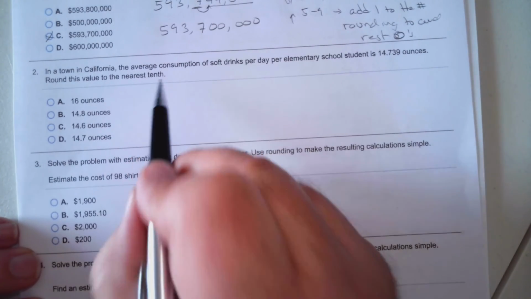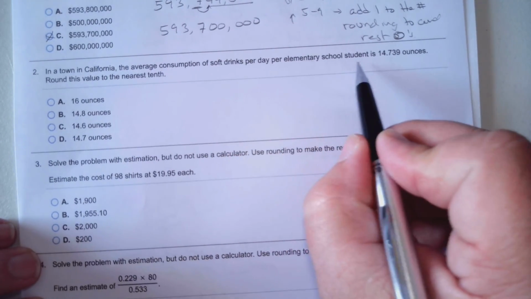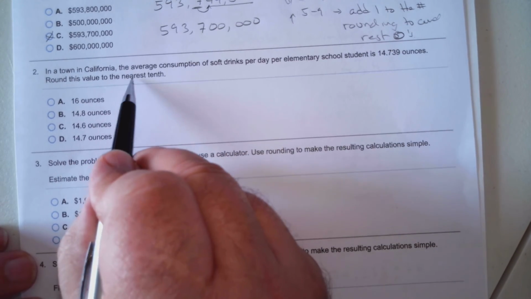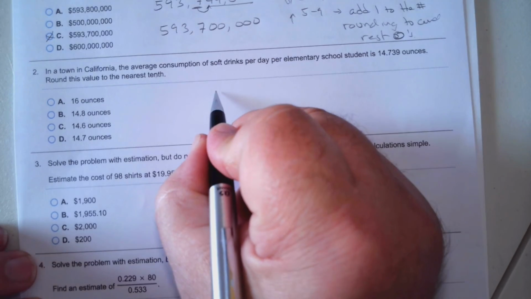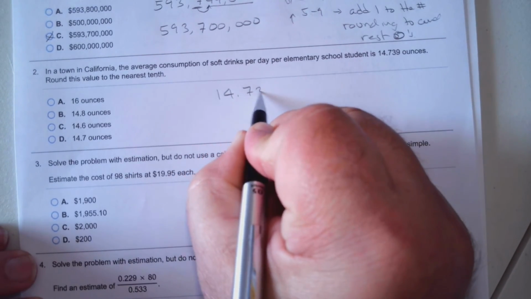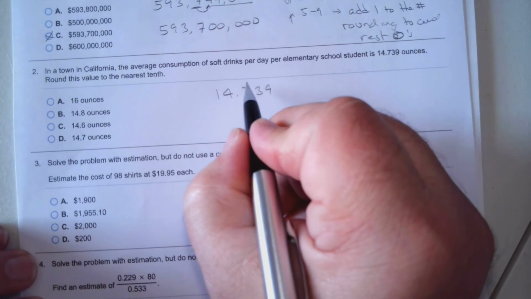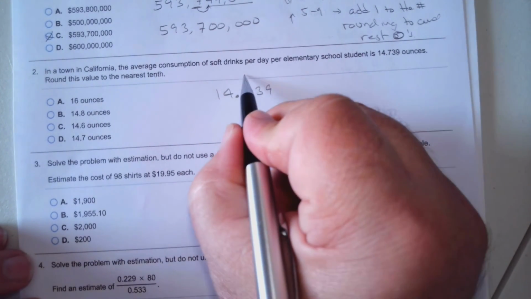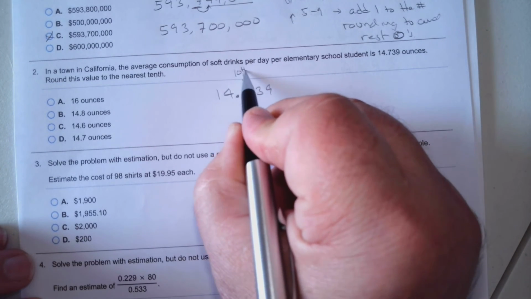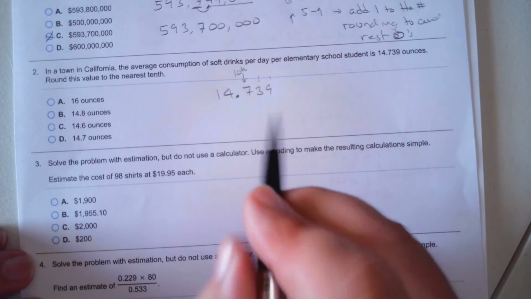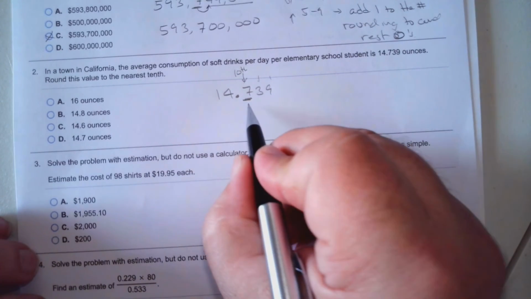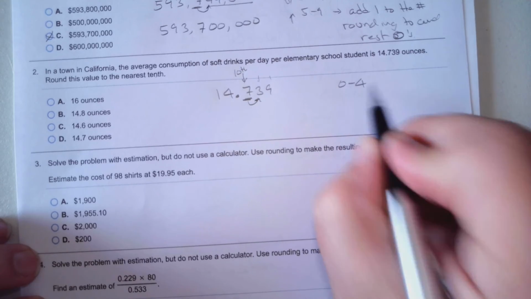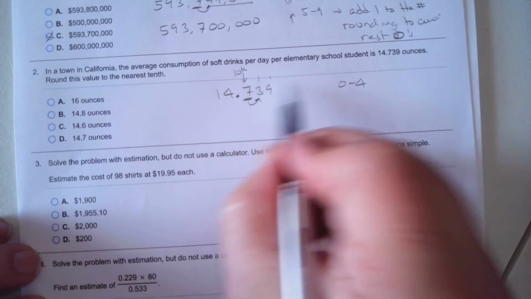In the town in California, the average consumption of soft drinks per day per elementary school student is 14.739 ounces. Round this value to the nearest tenth. 14.739. Yeah, in decimals, there is no oneths. The first one you begin with, that's the tenths. Then hundredths, then thousandths. So we're going to round to that one. So we look at the next one. Remember, if it's between 0 and 4, just drop them, make them all zeros.